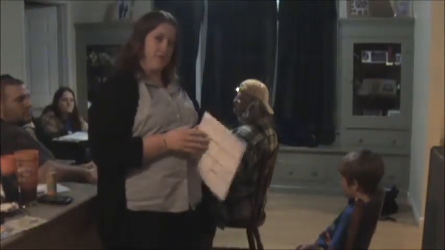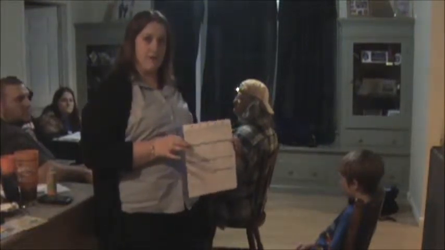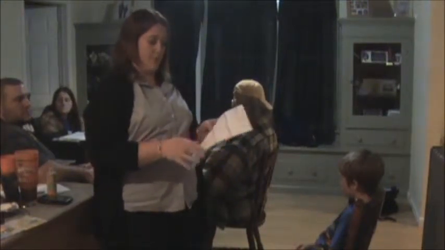You also then want to find out their primary contact, who's responsible for them, whether it's their spouse, their parent, their next of kin. And then you want to have a phone number to be able to reach that person.